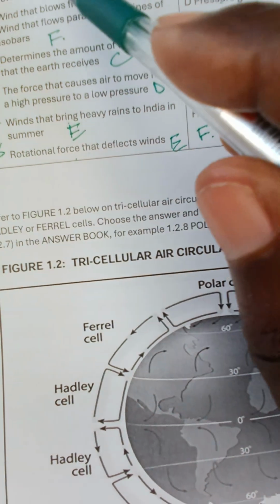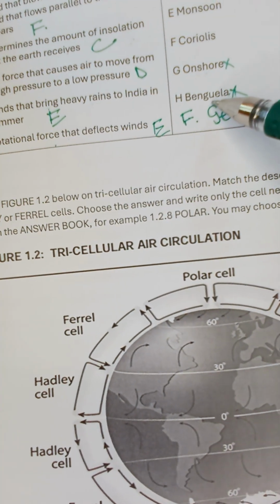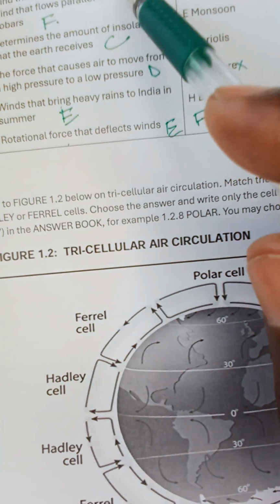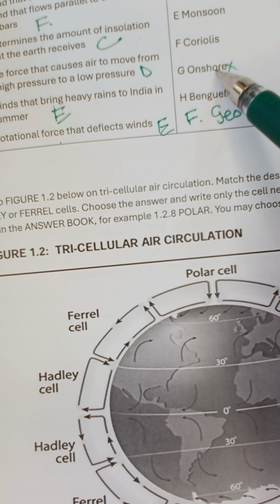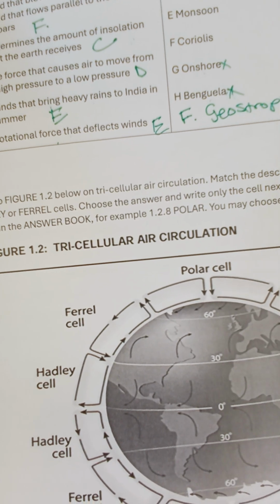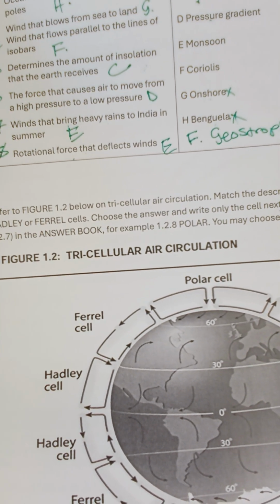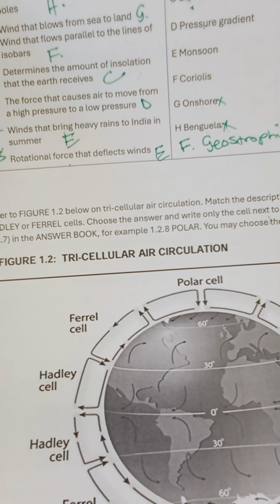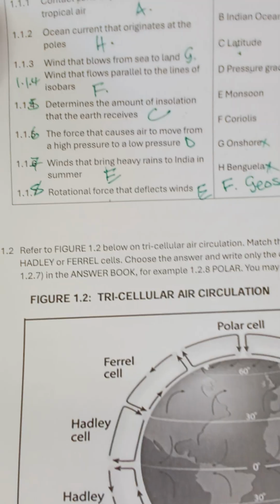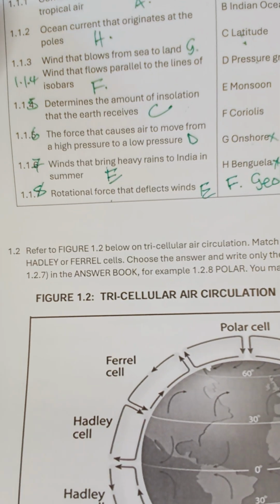Ocean current that originated at the poles from the option that we have, that is your Benguela. Then the wind that blows from the sea towards the land, we call it onshore. For example, the one that blows from the Indian Ocean towards the land, it's warm and moist because it's a warm ocean. Some can blow even from the Atlantic Ocean towards the interior. Obviously, it's cold and dry because cold does not hold any moisture. So if it blows from the sea towards the land, it's called onshore. And if it blows from the land towards the sea, it's called offshore. That's what it is all about.